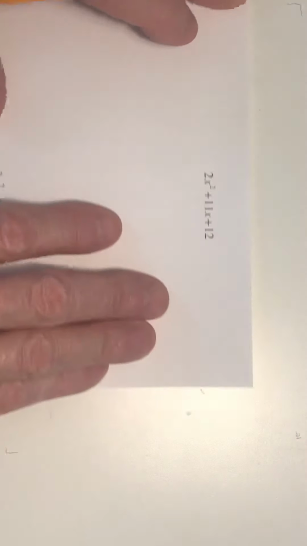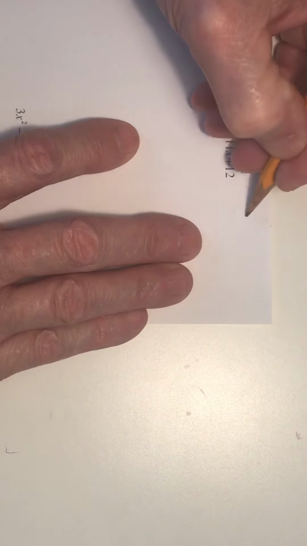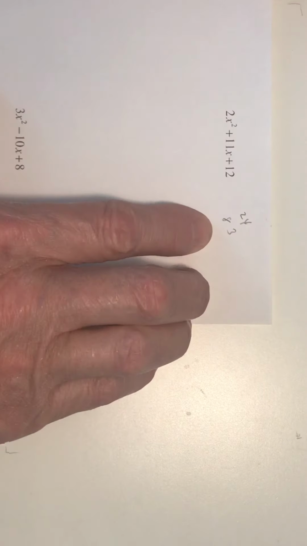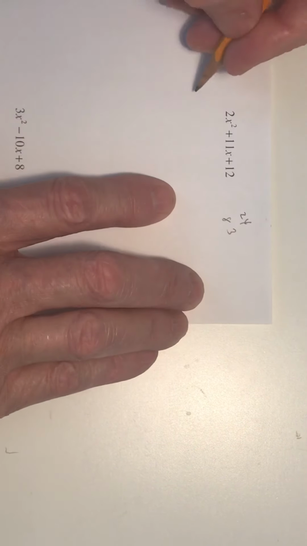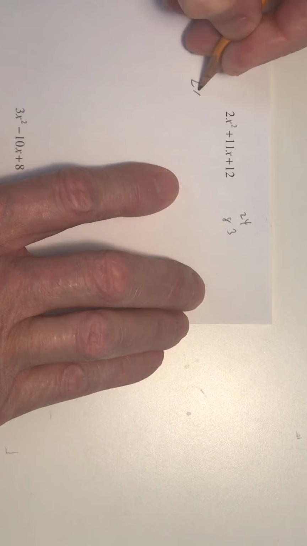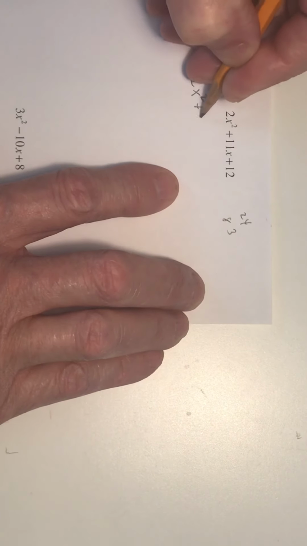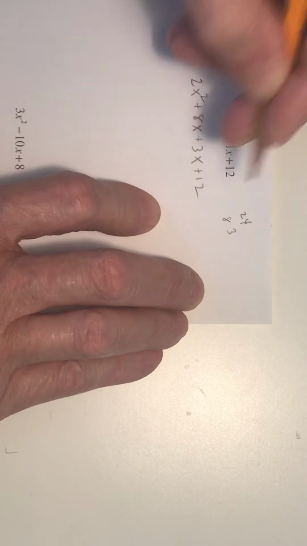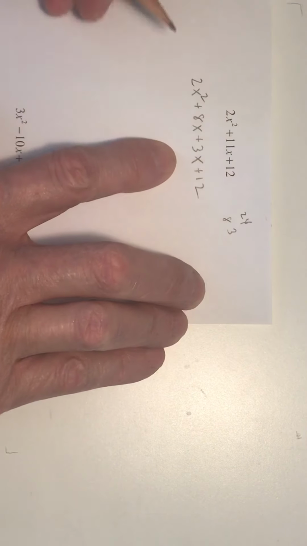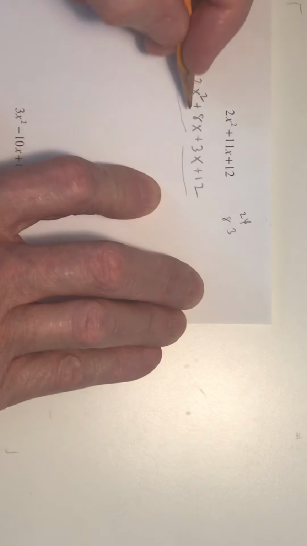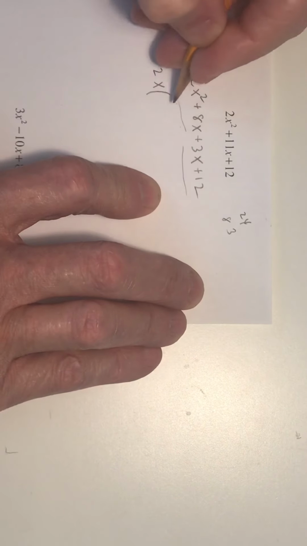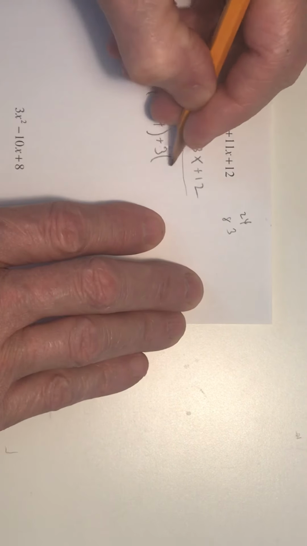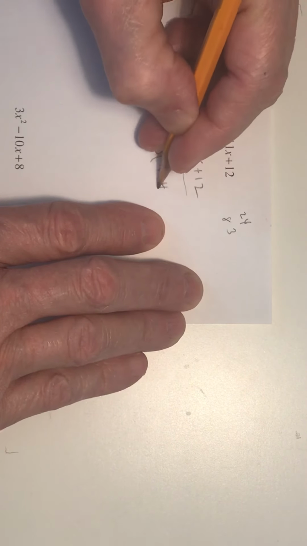All right, let's go to this one. 2 times 12 is 24. There's 24 again. And 8 and 3 will work again because 8 and 3 add up to 11. This one's all plus signs. I'll rewrite this 2x squared plus 8x plus 3x plus 12. All I did was replace the 11x. And now I'm doing the factoring by grouping. 2x comes out here, 2x times x plus 4, and 3 comes out here, 3 times x plus 4.